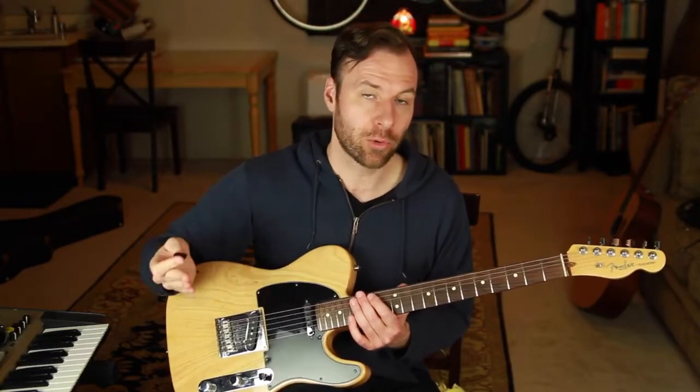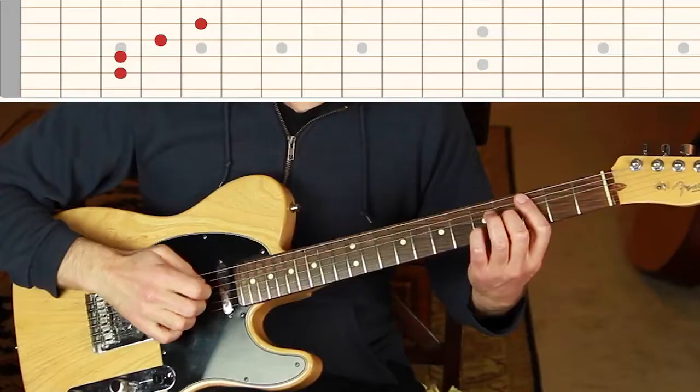Those are 3-note quartal chords, but you can keep stacking them. So here's what it sounds like if we do 4-note quartal chords through the scale of C major along the middle 4 strings.